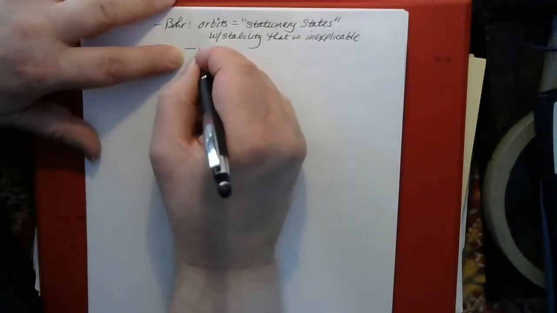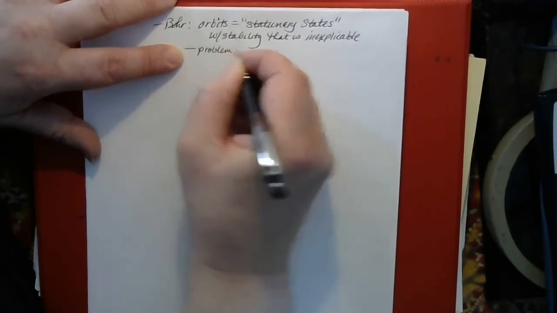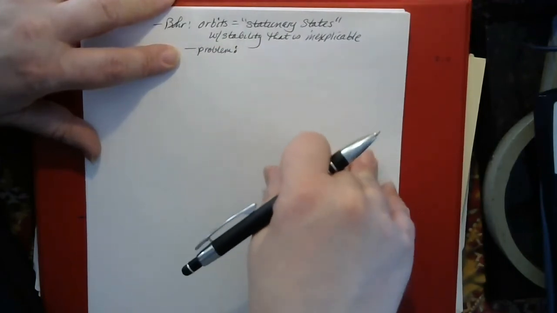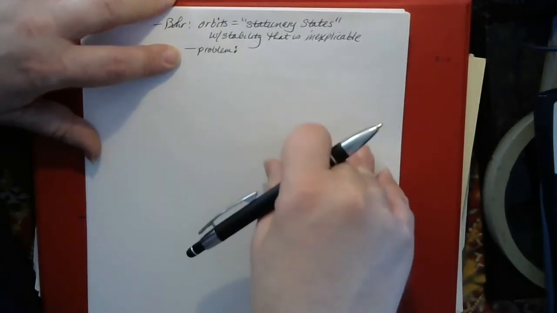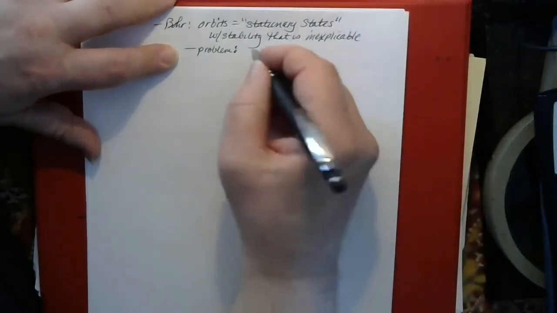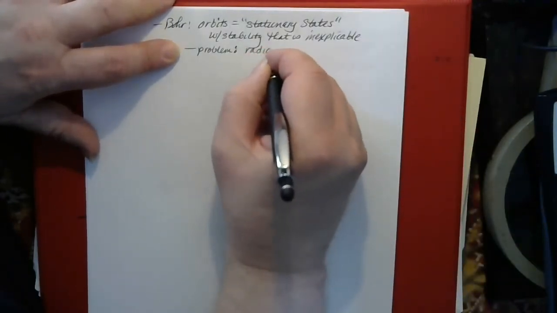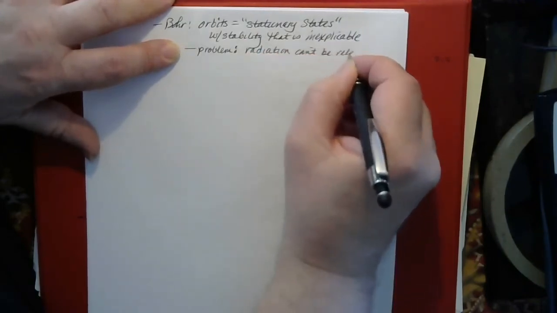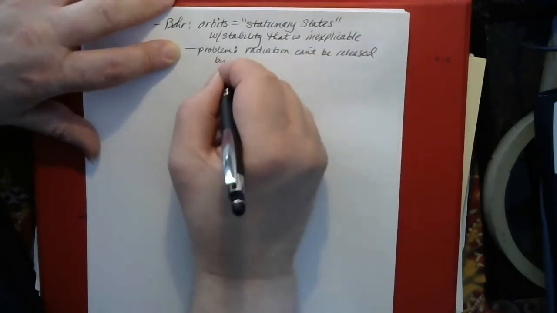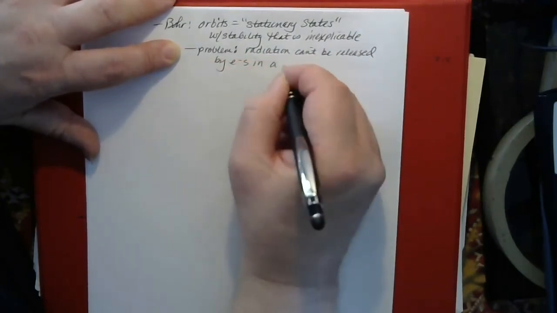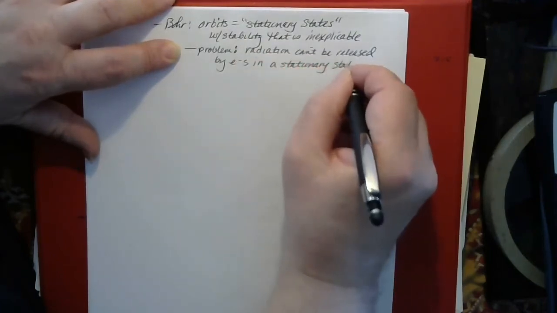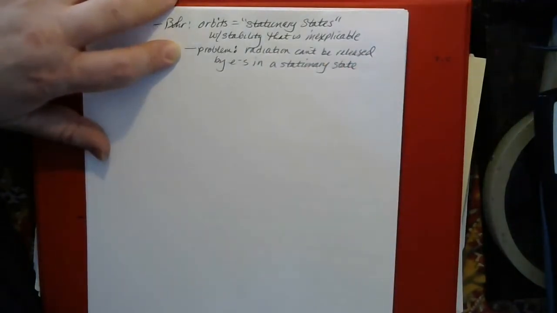But the problem with this is that if an electron is in a stationary state, it should not be able to emit radiation of any kind. Release of electromagnetic radiation requires a certain amount of instability.